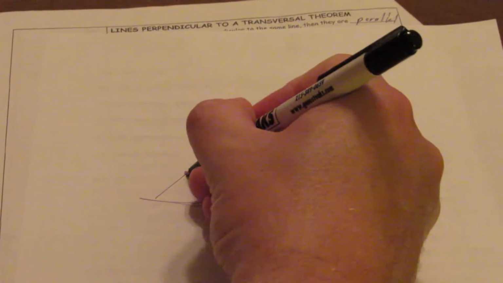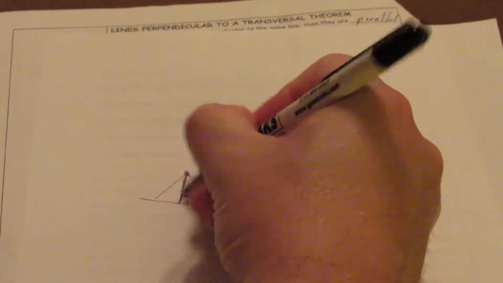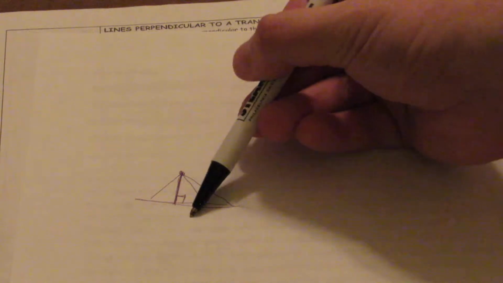By definition, the line that hits at 90 degrees is going to be our distance from the point to the line. It's also going to be the shortest distance, which makes sense. So that's what we want to use. So that's what this is saying. If we're looking at the distance from this point to this line, what we use is the line that hits at 90 degrees.